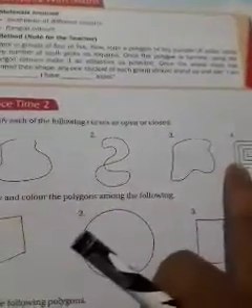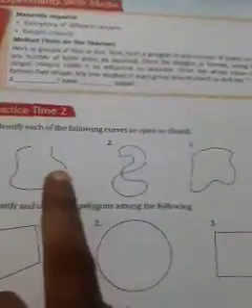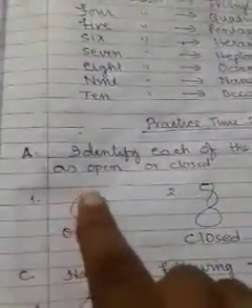Now come to question number 2, my practice time. Here figures are there, curves are there. We have to identify which one is closed and which one is open. Here I have done. Look, this is open here, so it is open. It is closed, so it is closed.